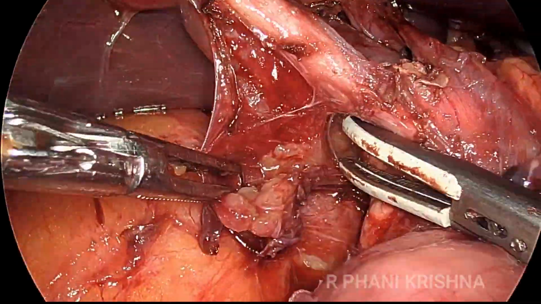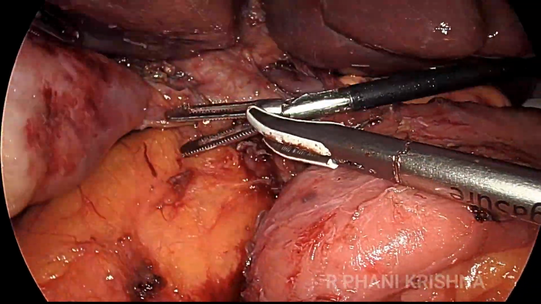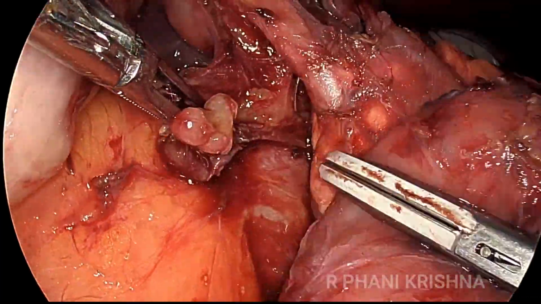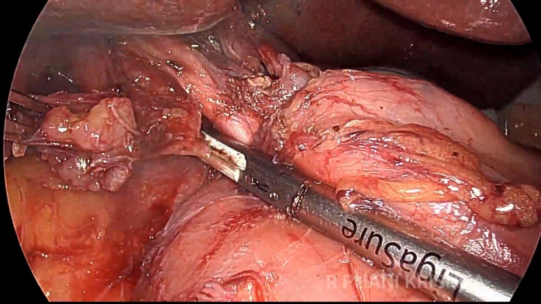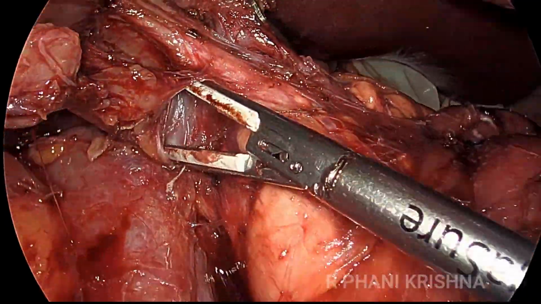progressively go on to the retroportal lymph nodal tissue on the right side. So for this, the assistant holding the junction of the neck and the cystic duct of the gallbladder and flipping the cystic duct medially is extremely useful.